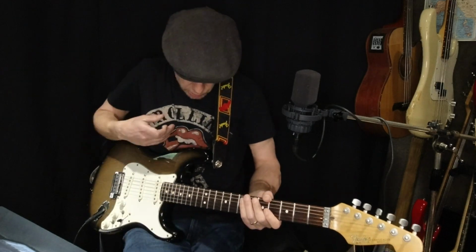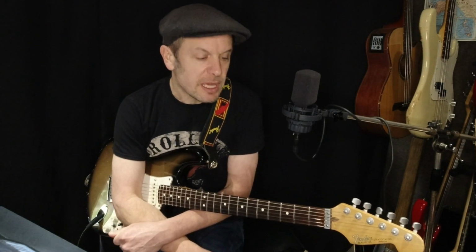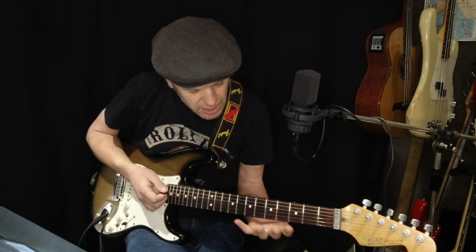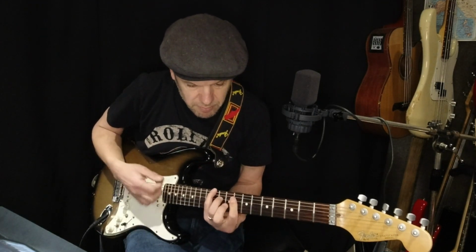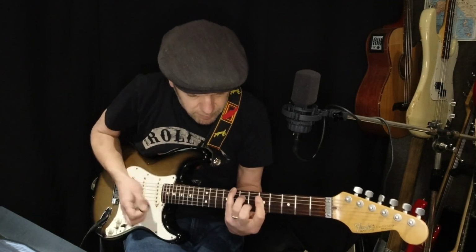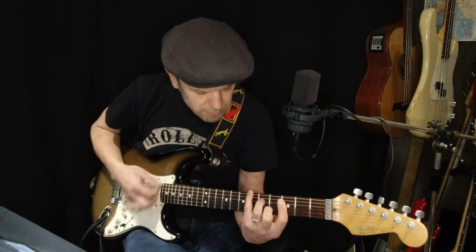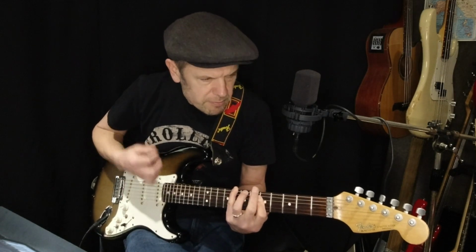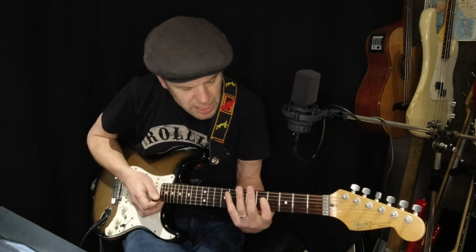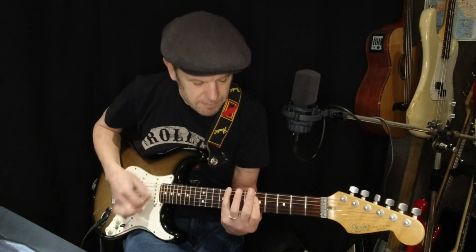Now, I've got a Rolling Stones t-shirt on here, and I'm going to talk about the next song, which is Brown Sugar. This is also in the key of C. So no change to the overall key, but there are changes to the chords, and I'll explain why they are as well. Now, if I've got the chorus line, we'll deal with that first. There's the key of C, the chord of C.